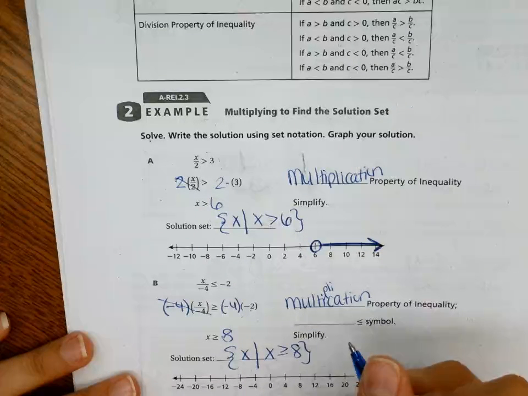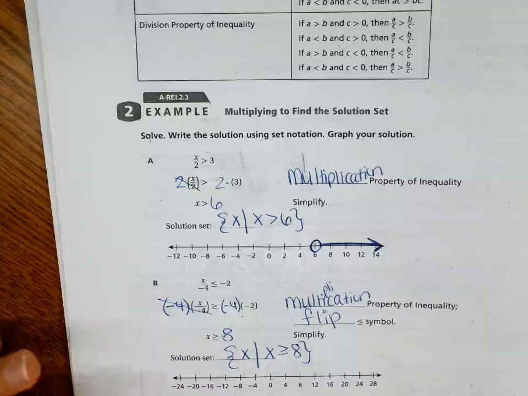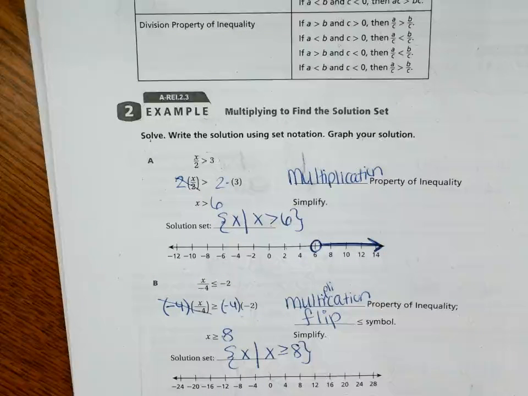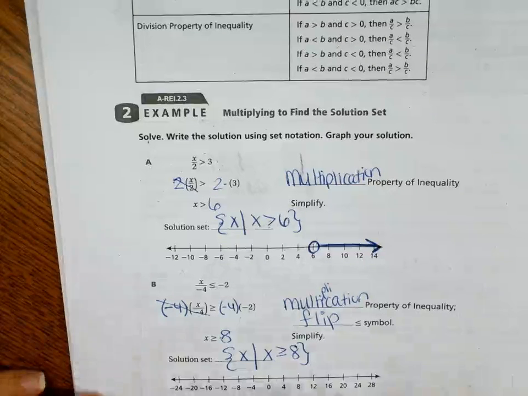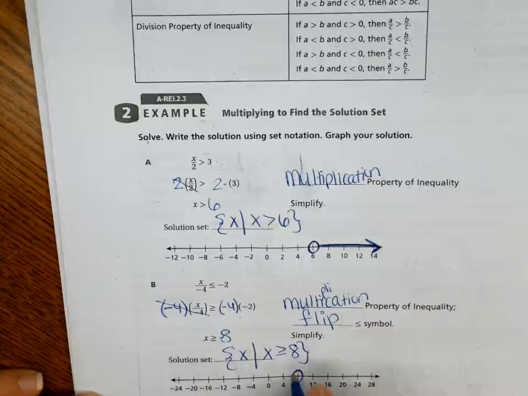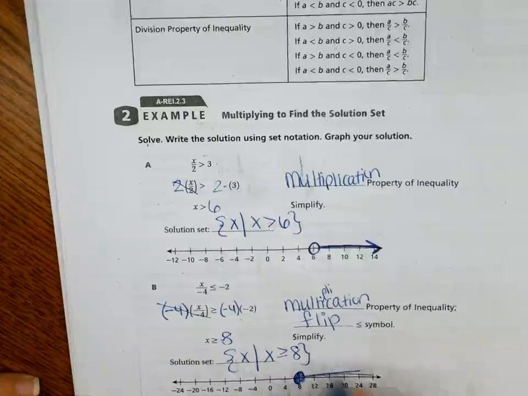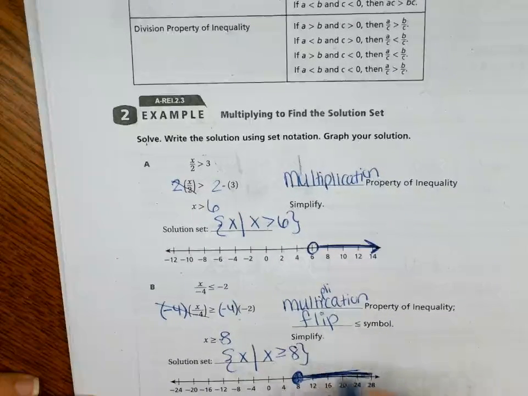They had to flip or reverse the symbol. You can either use the word flip or reverse the symbol because they multiplied both sides by a negative. So are we going to do an open dot or a closed dot on the 8? Closed, because it's or equal to. It includes 8. 8 is part of the solution. And we are shading to the right again, towards those positive numbers.